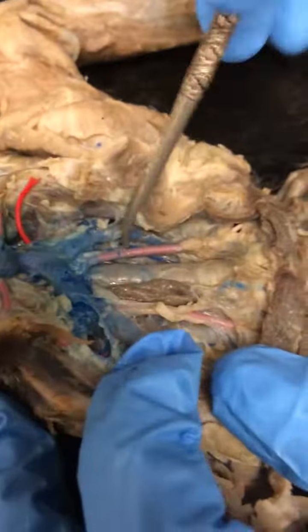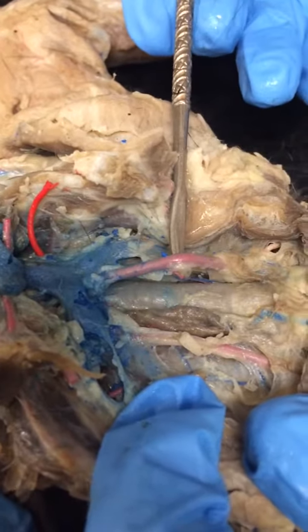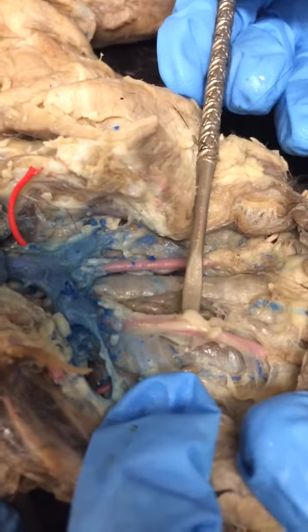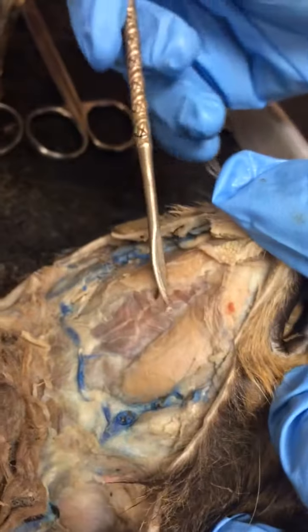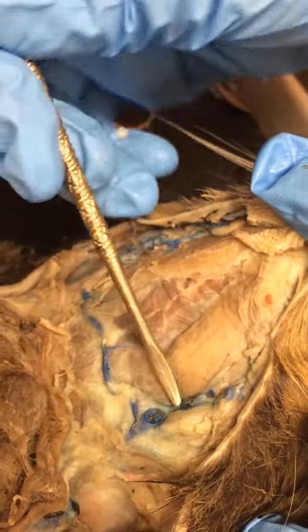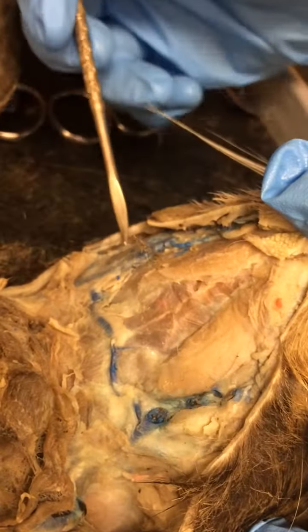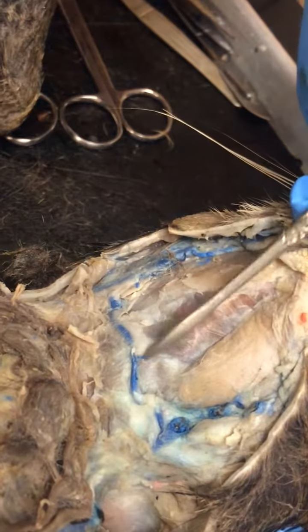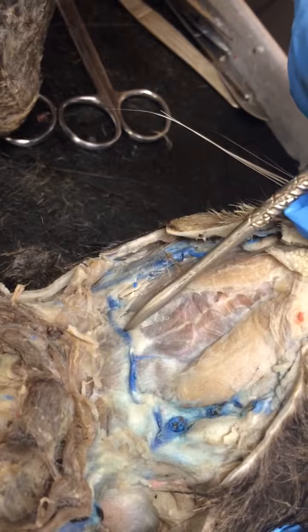Okay. If we go over here, we have the two carotid arteries that you can see. So there's a carotid artery. There's a carotid artery. All right. If we go up on the cat's chin, right here is a jugular vein. External jugular vein, external jugular vein, transverse jugular vein, right here, okay?